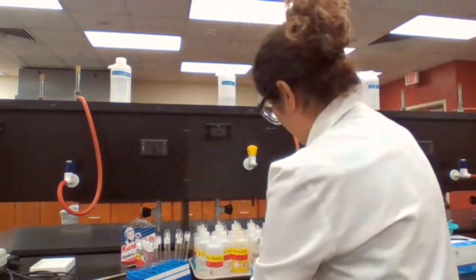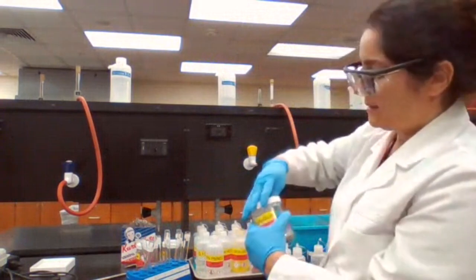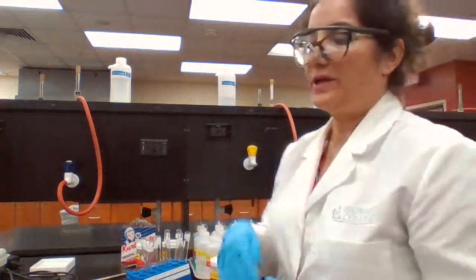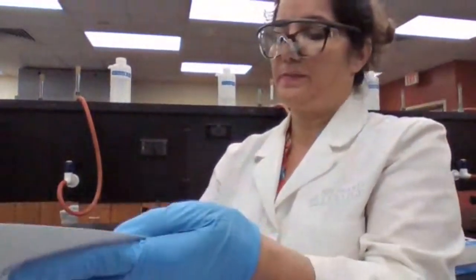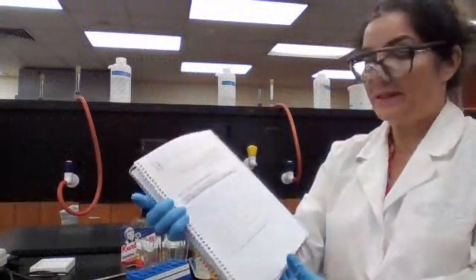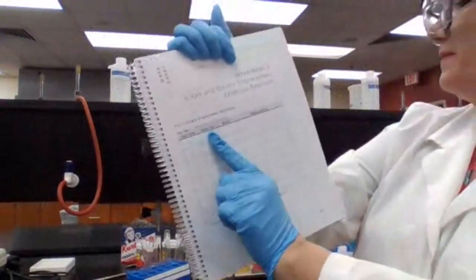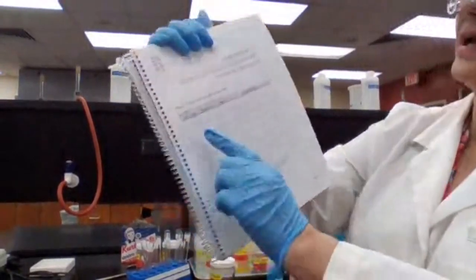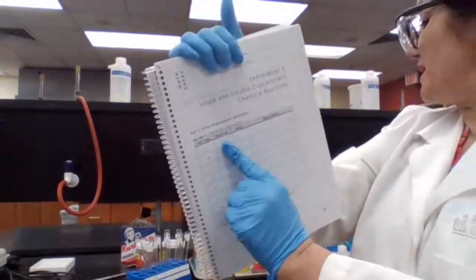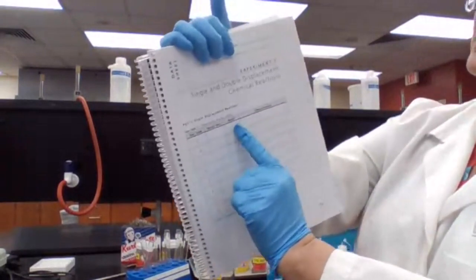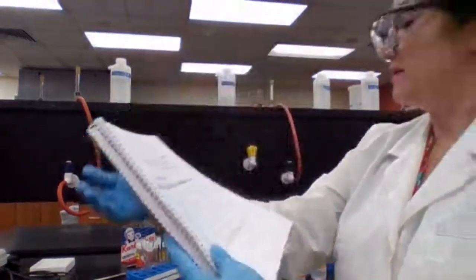What are we looking for? We are looking for evidence of a reaction, meaning that the metal is going to go in and the metal ion comes out of the solution. For single displacement, you have this table which you need to fill up. So for A, when we have lead nitrate, the metal ion is going to be lead 2+, because it's a lead 2 nitrate. The metal that we added is copper.